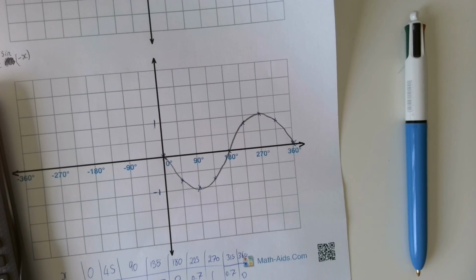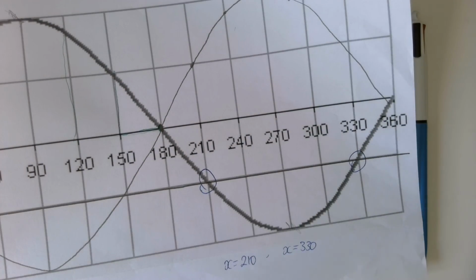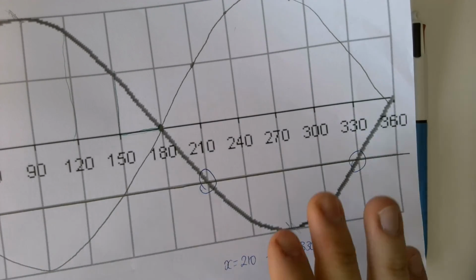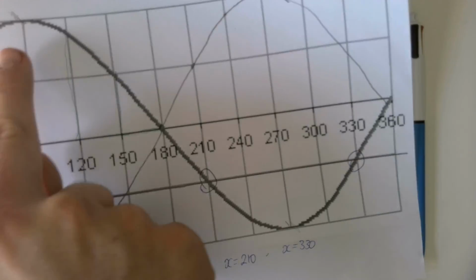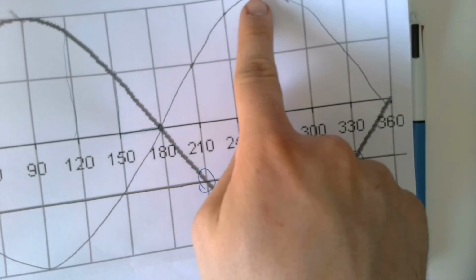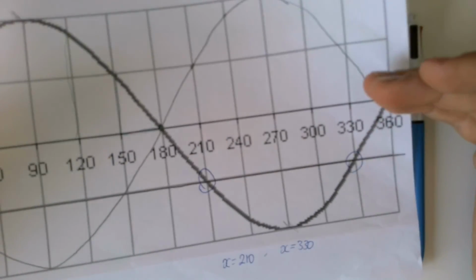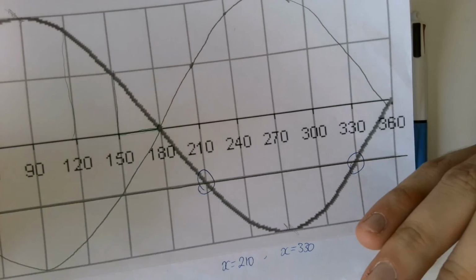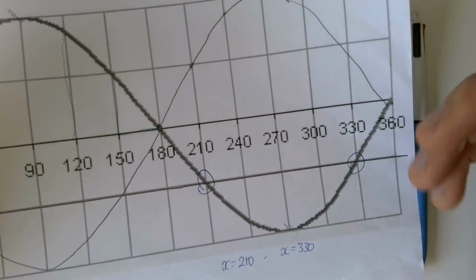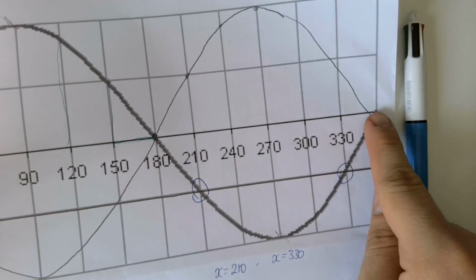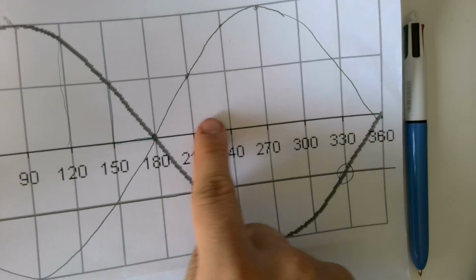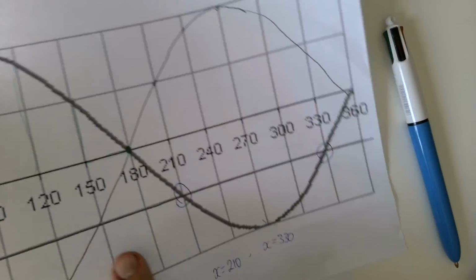What's actually happened here is, well, if I look here, I did say that this has been shifted along by 180 degrees. So I've moved this point 180 degrees on. If I look at it in a different way, I could also consider it flipped over or reflected. So this gives a reflection in the x-axis.